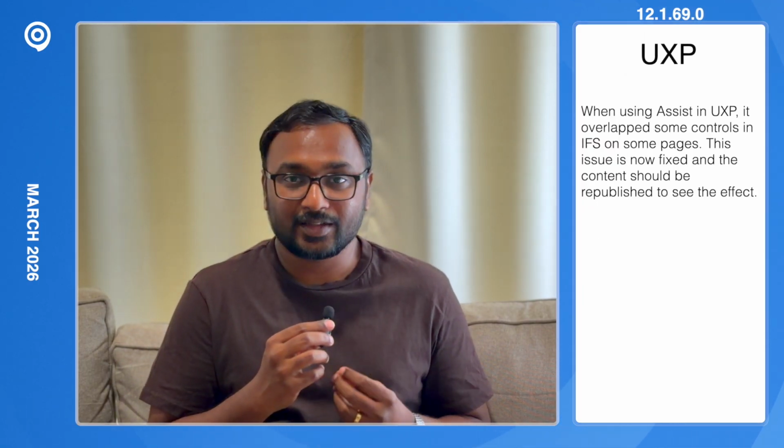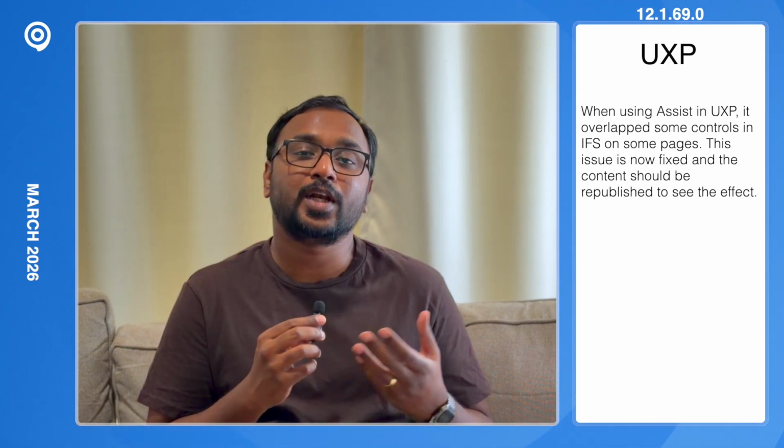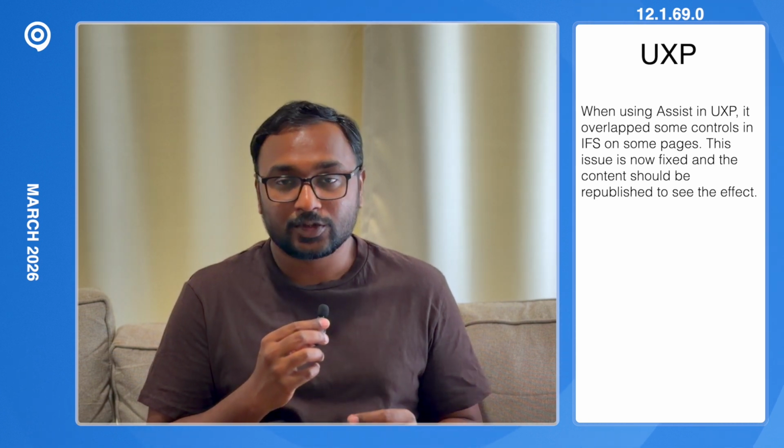When it comes to UXP Assist, when using UXP Assist in some places in IFS, the Assist used to overlap the controls which it was trying to assist for. So now that has been fixed, and you have to reproduce your content to see this live.